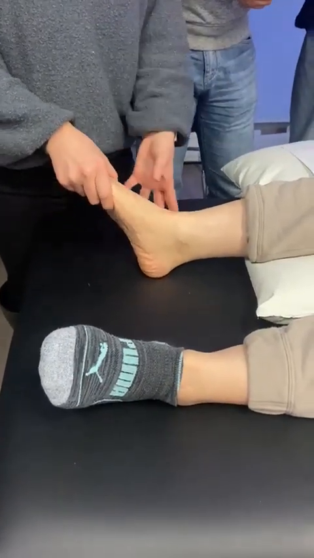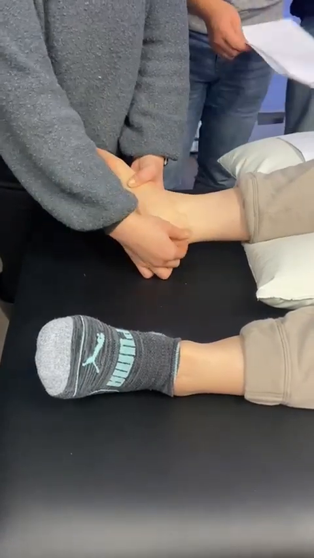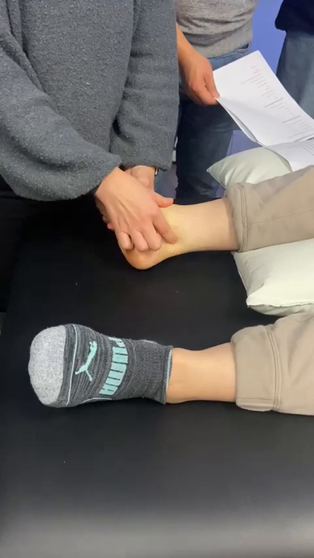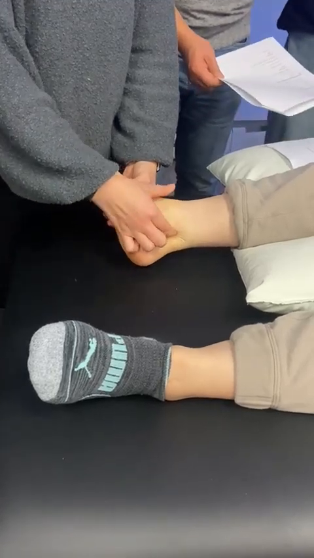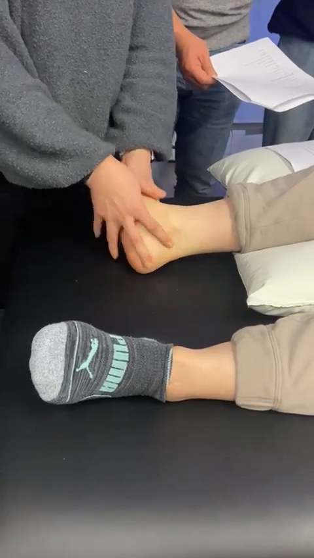And the posterior medial tubercle. So you're gonna find their medial malleolus first, and then you're gonna locate their Achilles tendon. And you're gonna go in between, on the posterior part of it. So then you can feel the medial tubercle on the talus here.